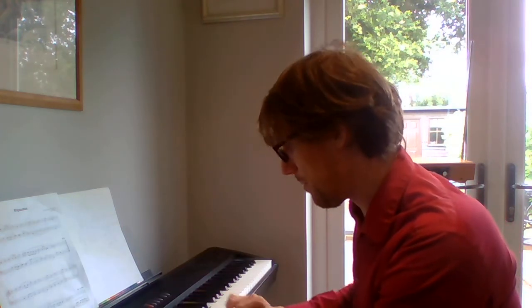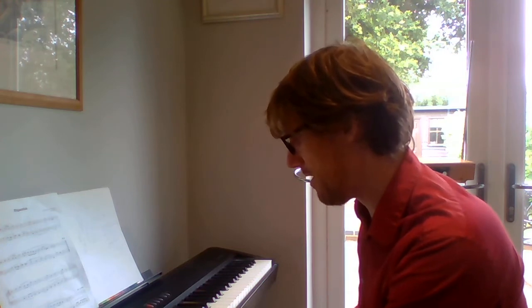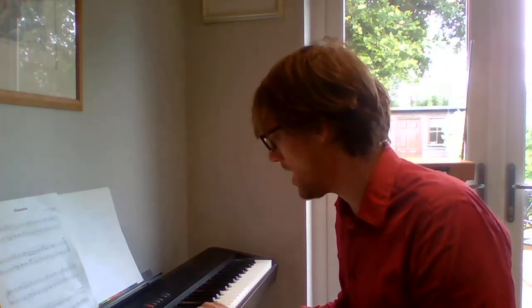Let's start with a couple of things based around perfect cadences. As you know, if you hear a perfect cadence, it's going to be something 5-1. That's pretty much a given. And the 1 is going to be in root position if it's a perfect cadence. It absolutely has to be. The 5 chord could be a 5-7, or it could just be a normal 5 chord.